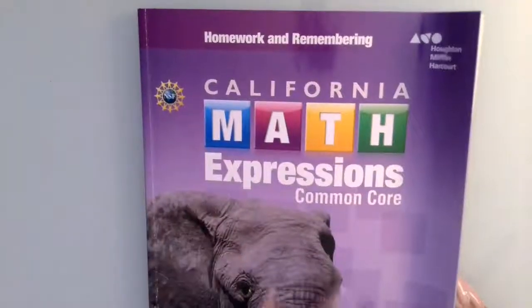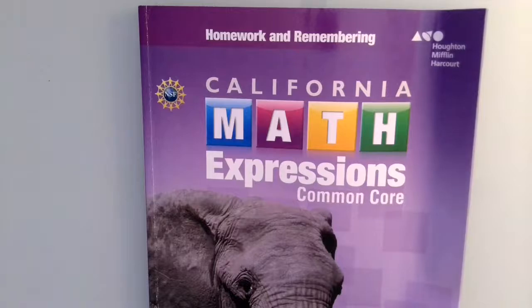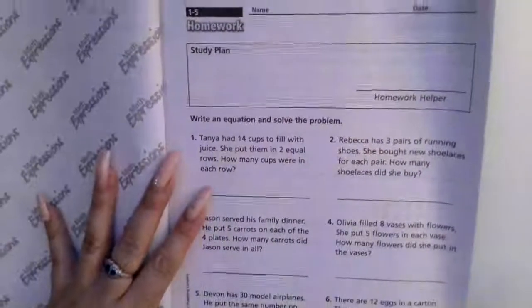All right, next assignment is getting out your homework and remembering, and we're going to complete pages 19 and 20. So we go to page 19.